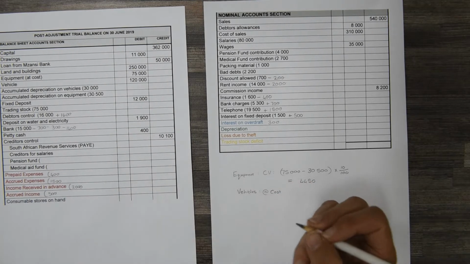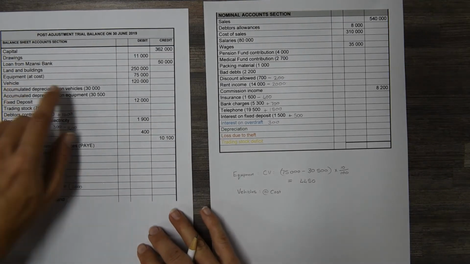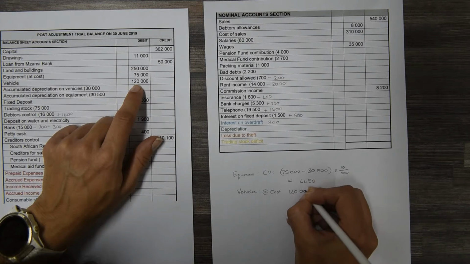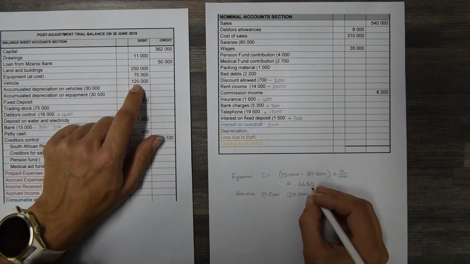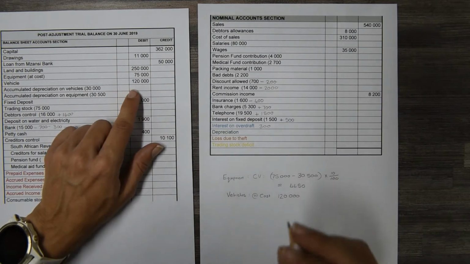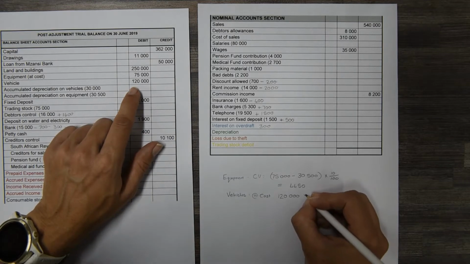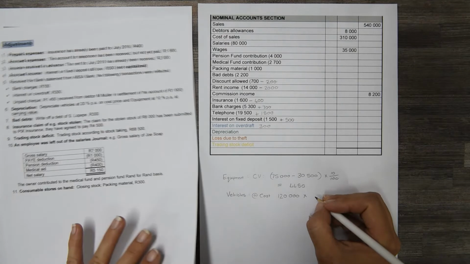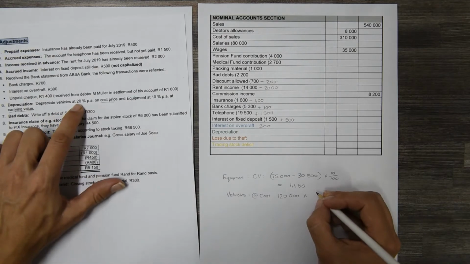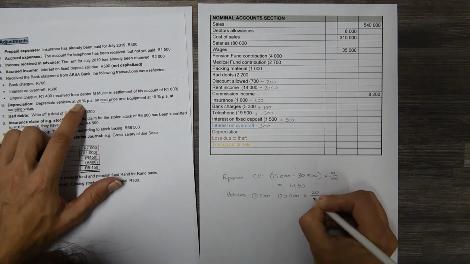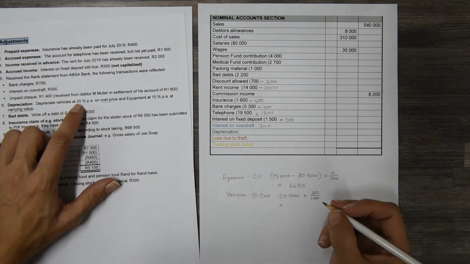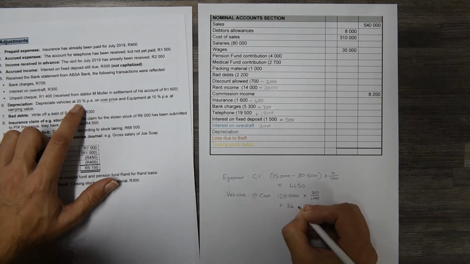And therefore, when I calculate vehicles, I only use the cost price of 120,000 Rand. I do not subtract the depreciation because this is at cost. Then the rate of depreciation for vehicles was given to me as 20%. So it's 20 over 100 or times 20. And that will give you 24,000.